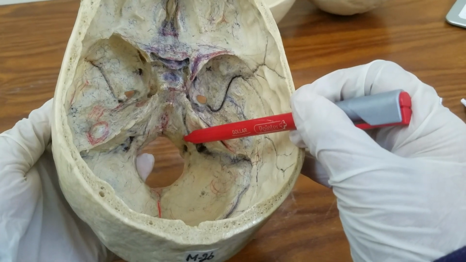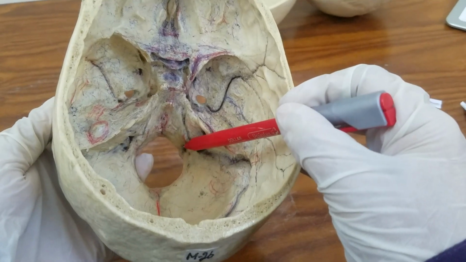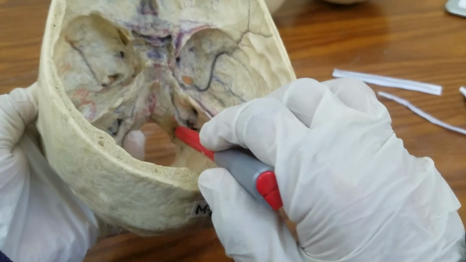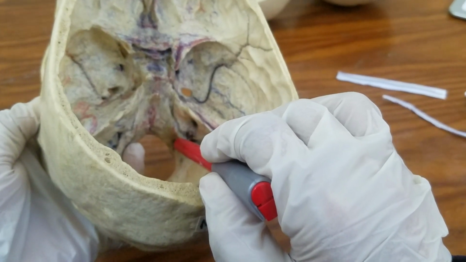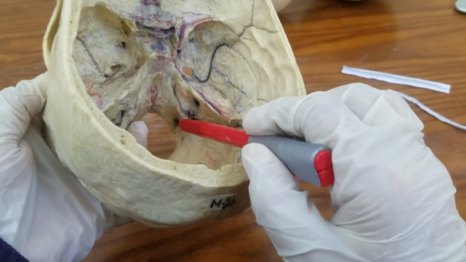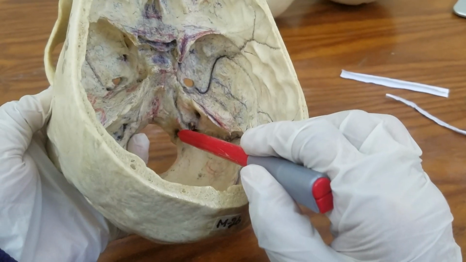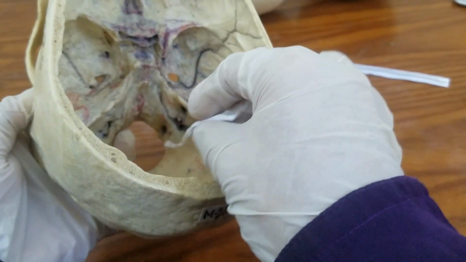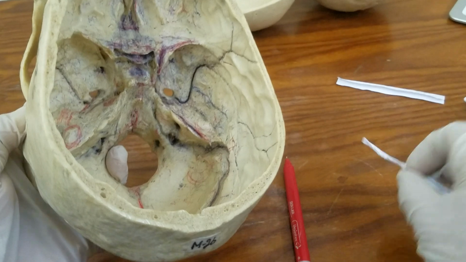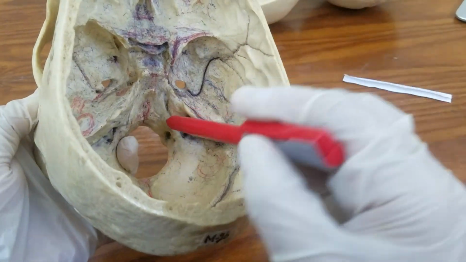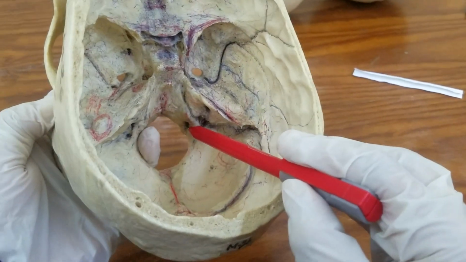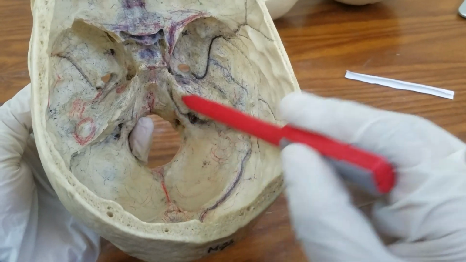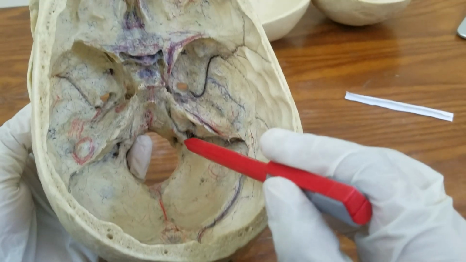Behind this jugular tubercle, almost we can say postero-inferior to the jugular tubercle, is a canal which is called the hypoglossal canal. This part is the hypoglossal canal, and it is also called the anterior condylar canal, and it pierces the bone and runs obliquely forwards and laterally.